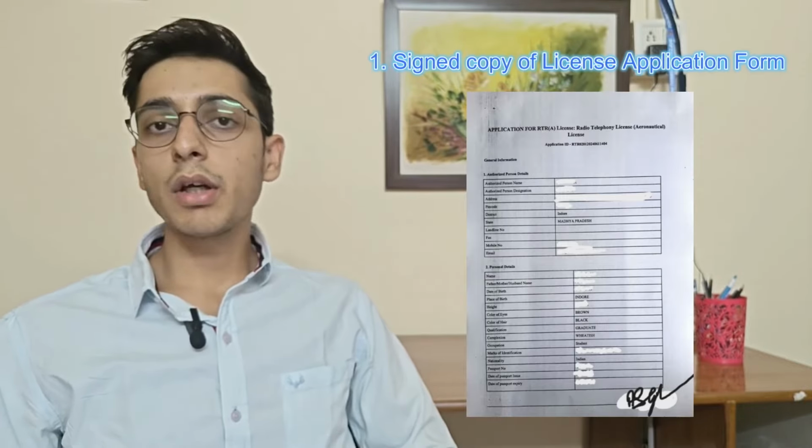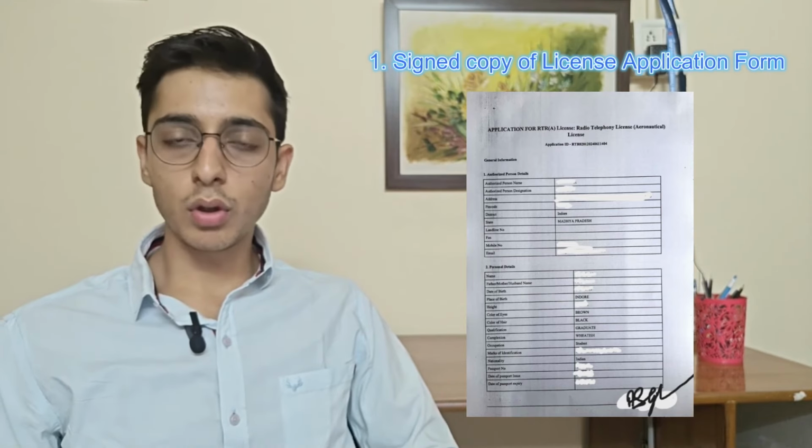What you need to do now is send a physical copy of this license application form to the RLO, the regional licensing office from which you cleared the RTR exam. It is a very simple process, and I will guide you on how to do that now. Take the signed copy of the application that you have uploaded on the portal.